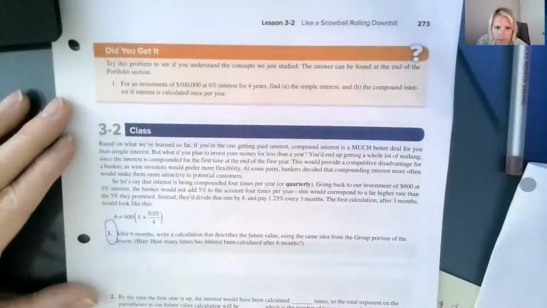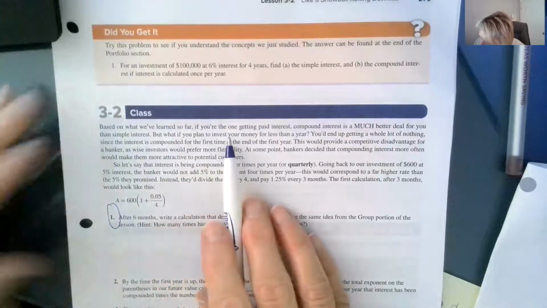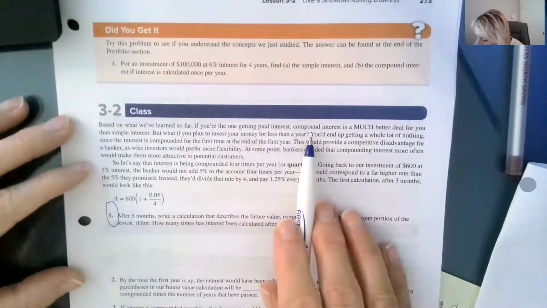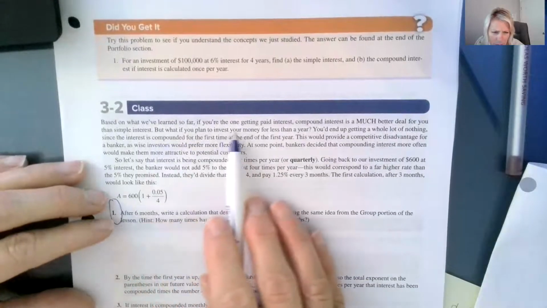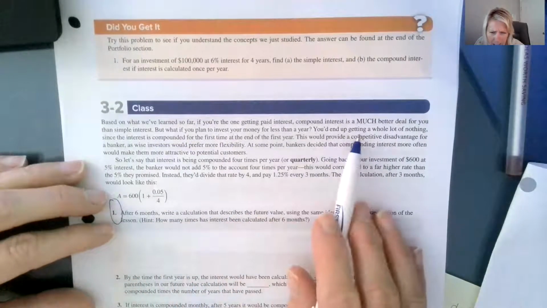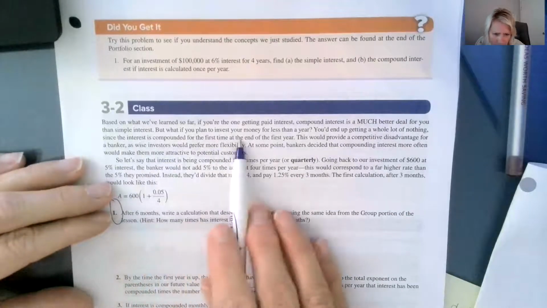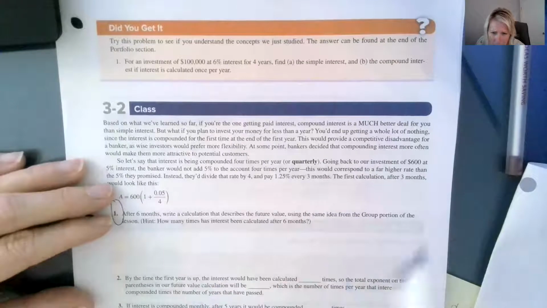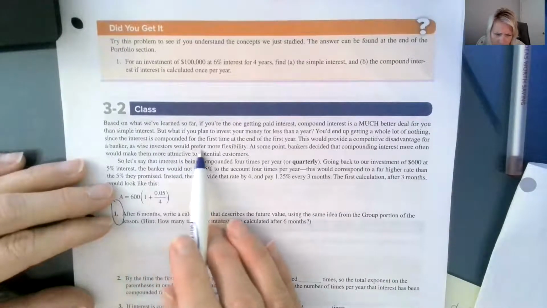So now you can see we're on page 273 and we're in the class portion. So it says, based on what we've learned so far, if you're the one getting paid interest, compound interest is much better deal than simple. But what if you plan to invest your money for less than a year? You'd end up getting a whole lot of nothing, since the interest is compounded for the first time at the end of the first year. This would provide a competitive disadvantage for a banker, as wise investors would prefer more flexibility.